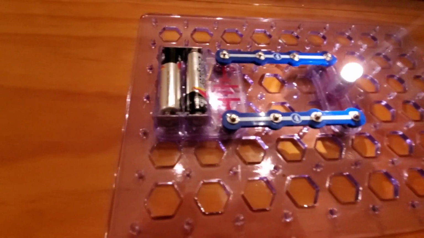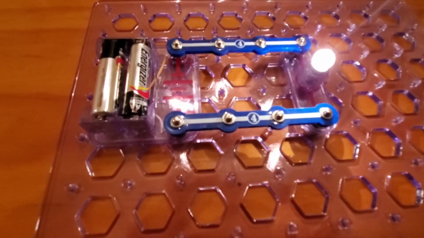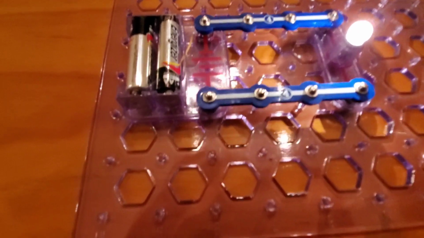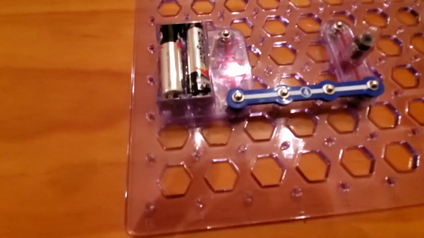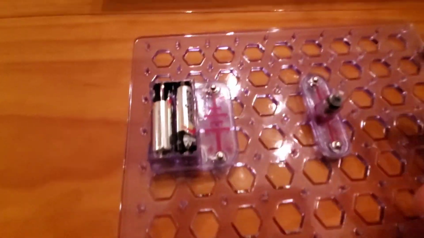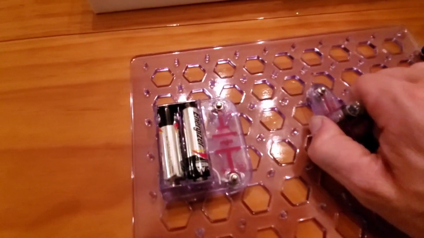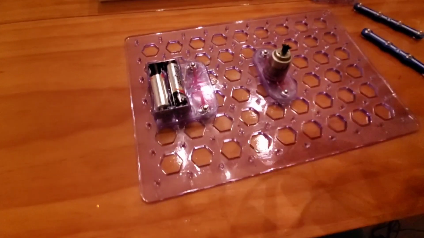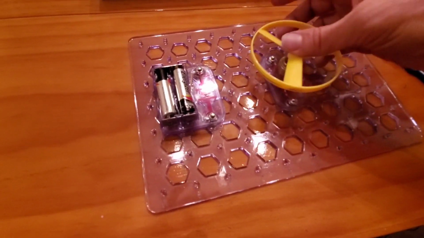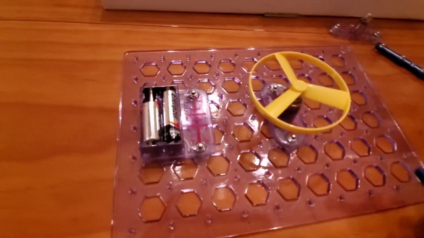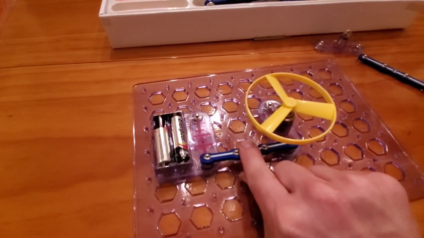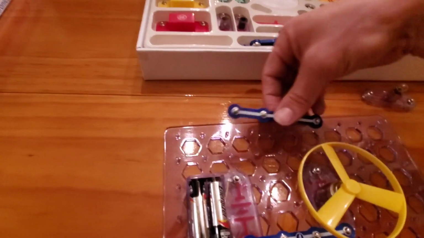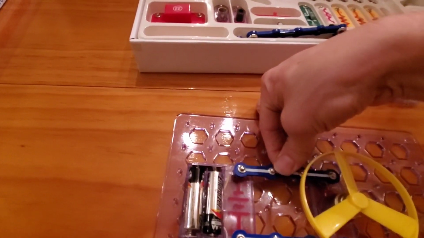But let's make it a little more complex. We're not gonna make it parallel yet, but we're gonna make it a fancier series. So I'm gonna take this all apart, okay? And let's first make sure that our fan motor works. Okay, so here's my fan. I'm going to take my little fan piece that fits on it, the propeller, whatever you want to call it.